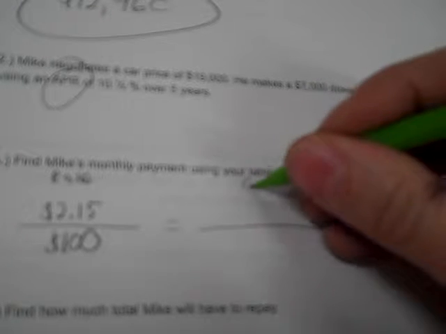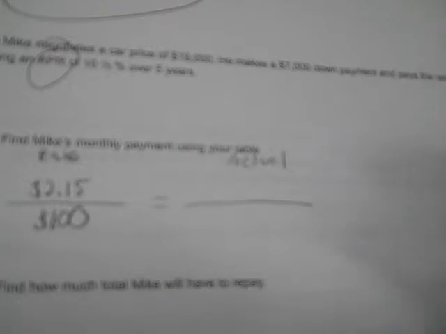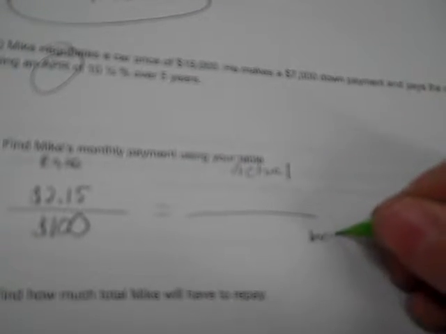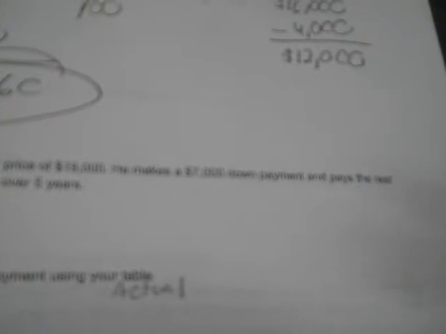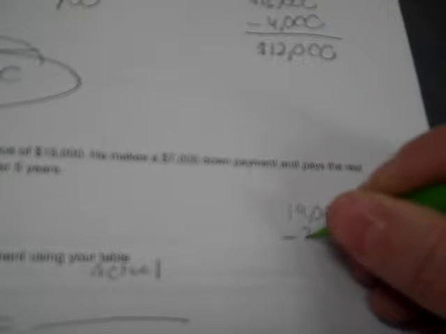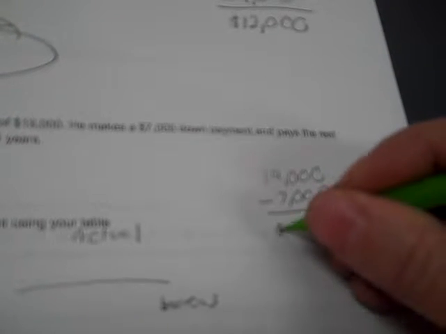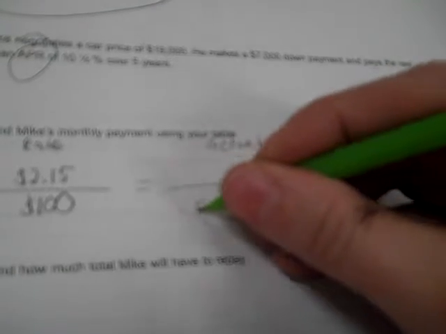Now here, this is the actual, okay, and down here is the amount Mike has to borrow. He's not borrowing $19,000 because he makes a $7,000 down payment. So I take $19,000 minus $7,000 because he doesn't pay that. So $19,000 minus $7,000 is $12,000. Okay. Now that's the borrowed amount.